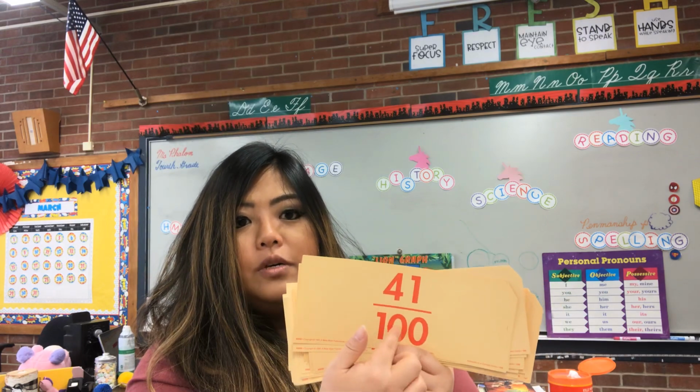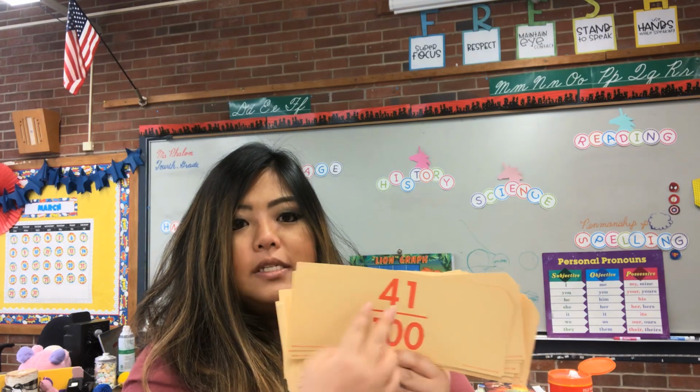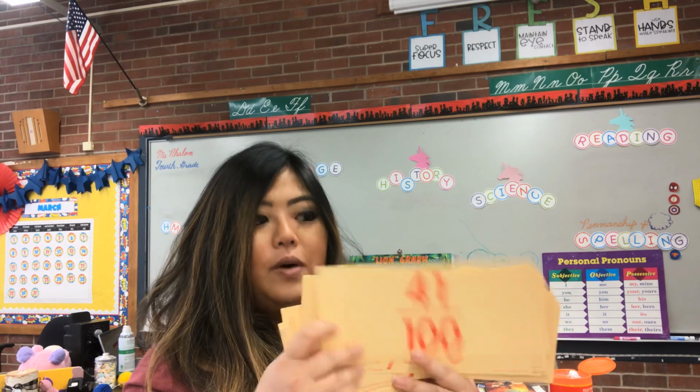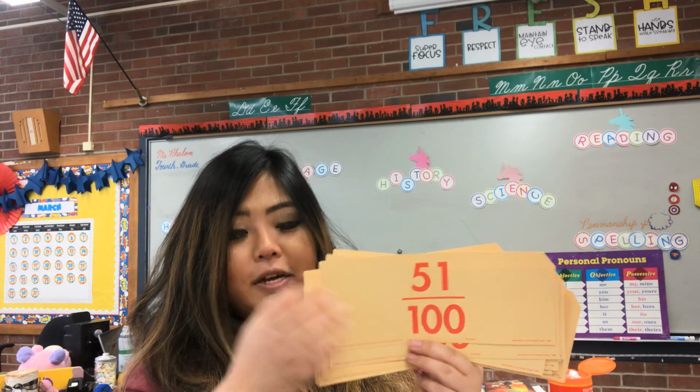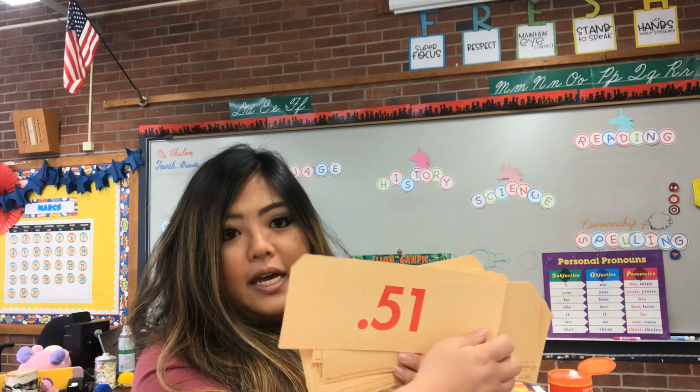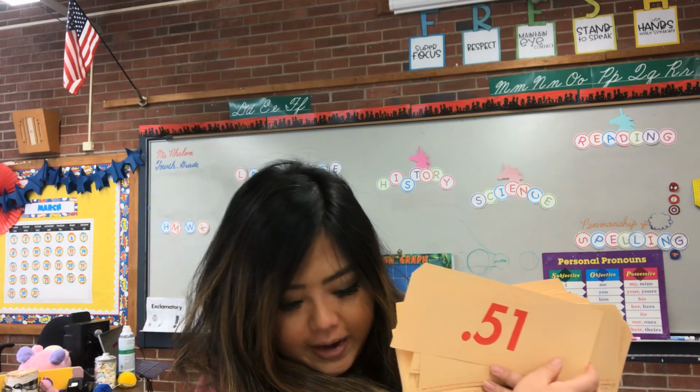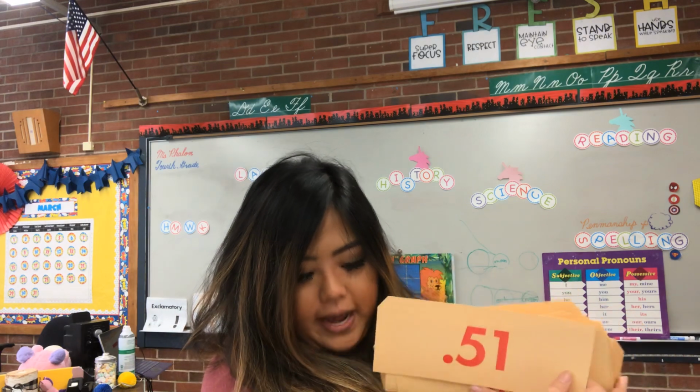41/100ths, 1, 2, 2 places, 0.41. Let's look at this one. 51/100ths. If you look at this, it is 51/100ths or 0.51. All right. Hopefully you can read those. Now let's try this and see how well you can read these.